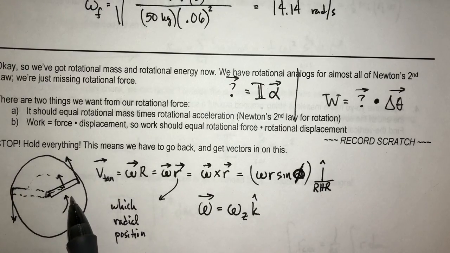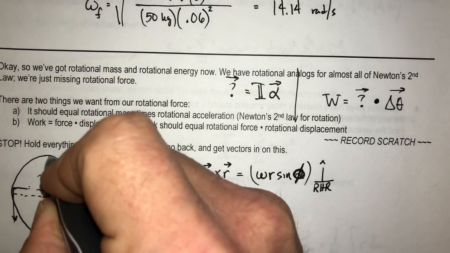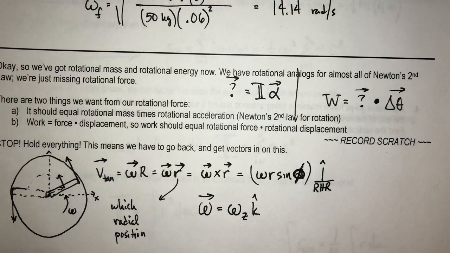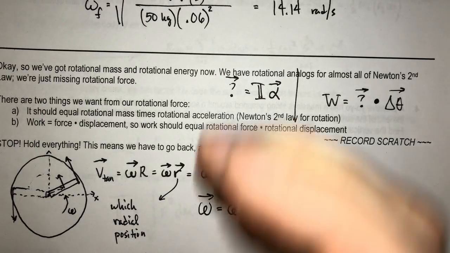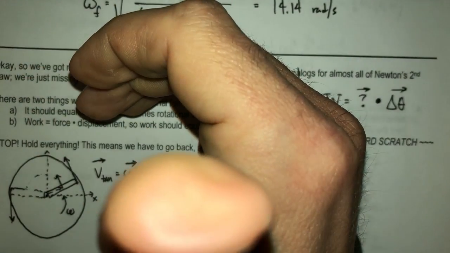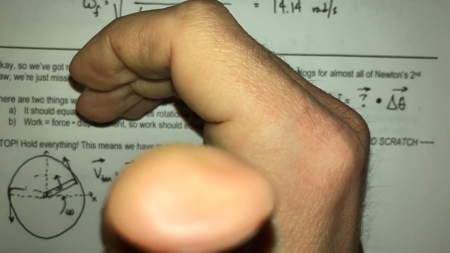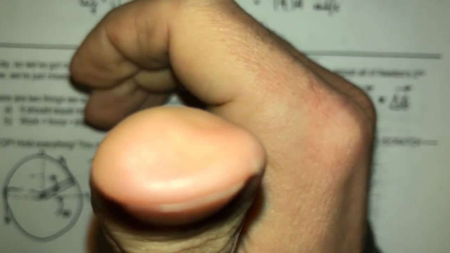We measure angles as positive when they are counterclockwise with respect to the positive x-axis. So let's do that with omegas as well. Positive rotation is counterclockwise rotation. Another way to see that is to again use a right-hand rule. If you take your fingers and curl them in the direction of the rotation, your thumb points out of the page in exactly the direction we said omega needs to point, the positive z direction.